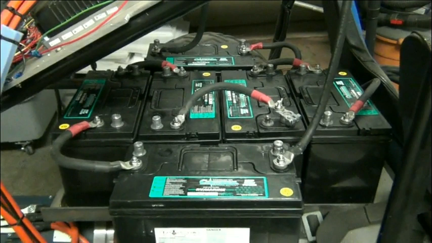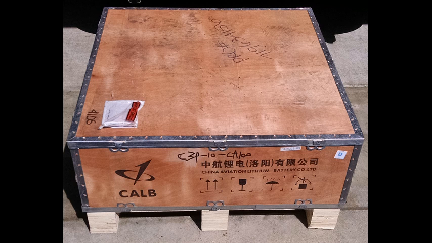AGM and gel batteries have lower internal resistance than flooded batteries and thus have a longer shelf life, higher discharge rates, and they're maintenance free. However, they have fewer life cycles and cost more. We will discuss life cycles later.